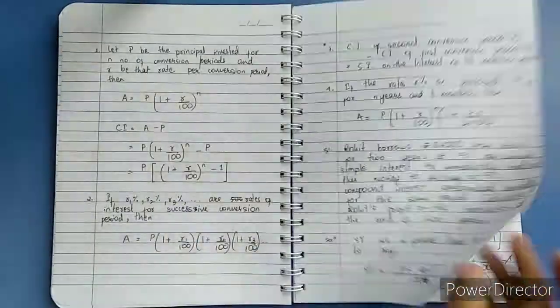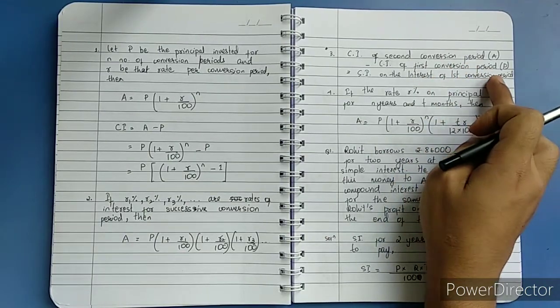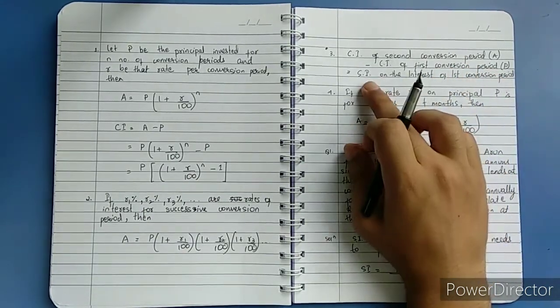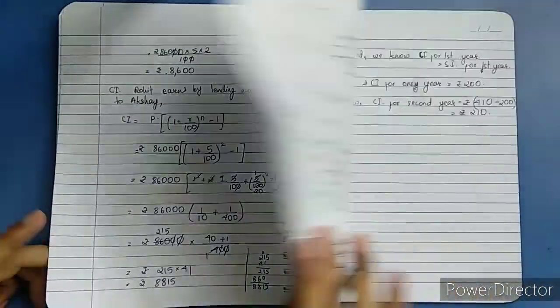Now we come to this one. Compound interest of the second conversion period minus the compound interest of the first conversion period is equal to SI on the interest of the first conversion period.